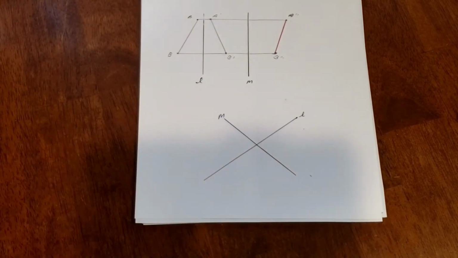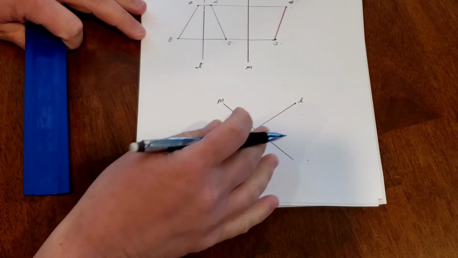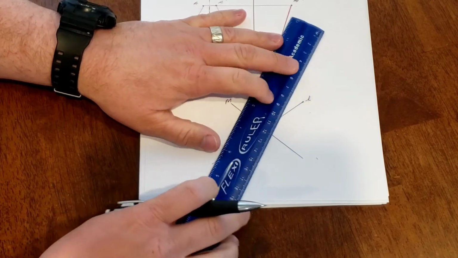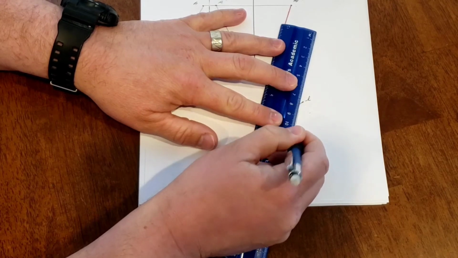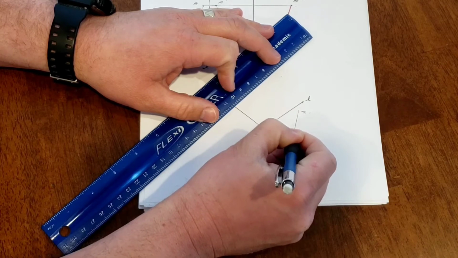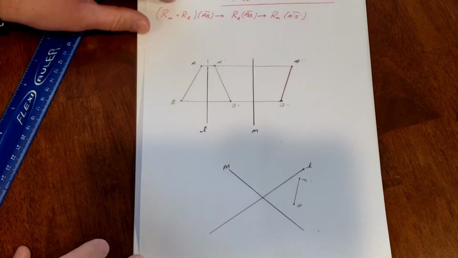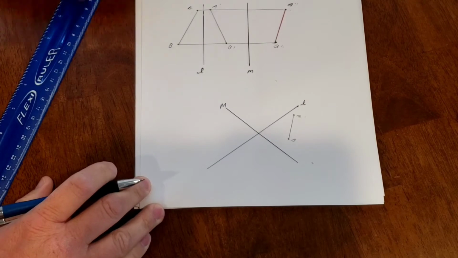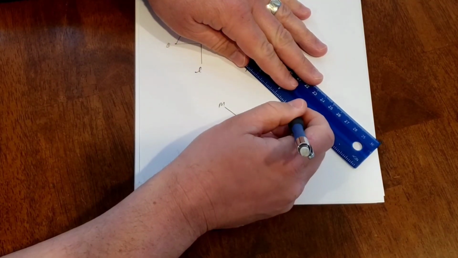If we're going to do a composition across two intersecting lines, so using the same notation, reflect across line L, then line M. So A is this far away from the perpendicular line.